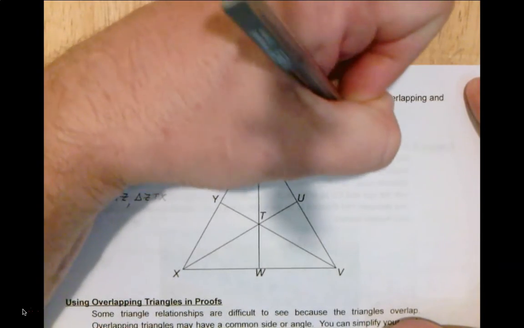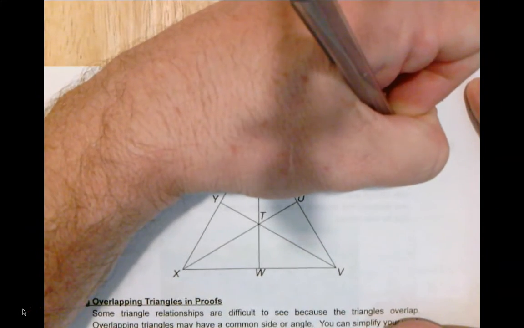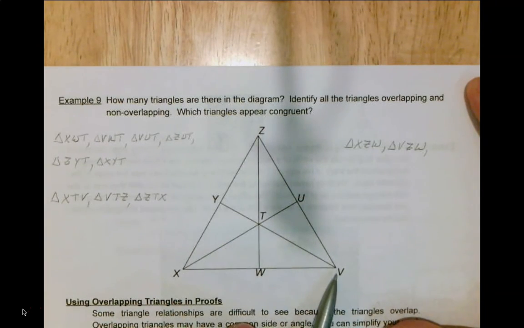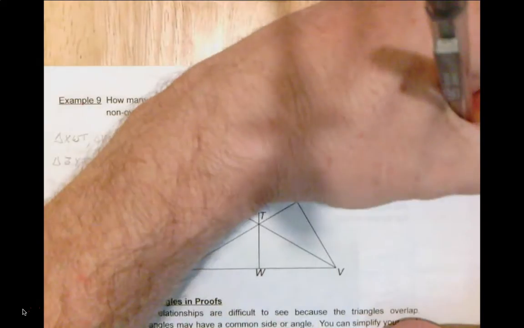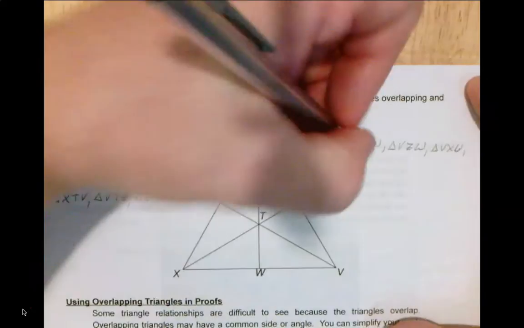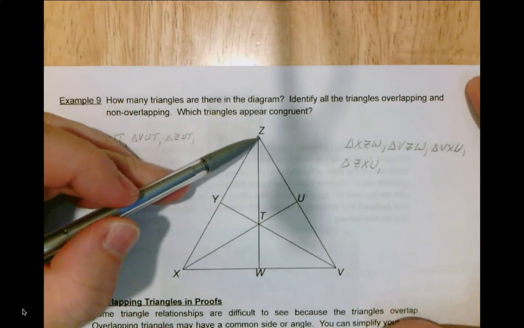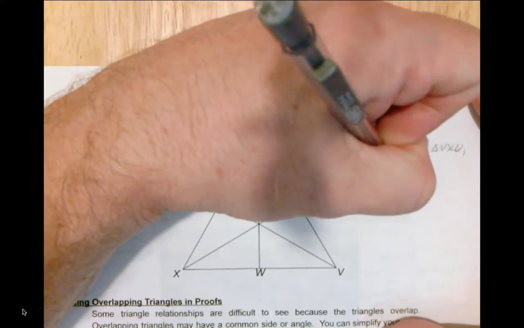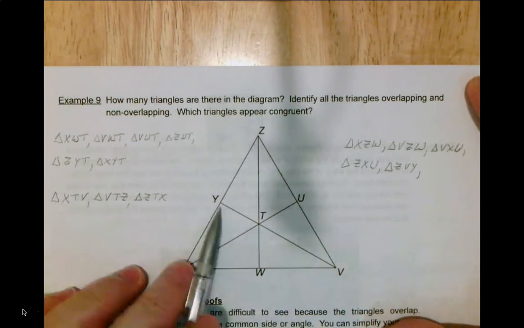Triangle XZW appears to be congruent to triangle VZW, which gives us now VXU in that same category, triangle VXU, and triangle ZXU, and now we've got triangle ZVY, and triangle XVY.